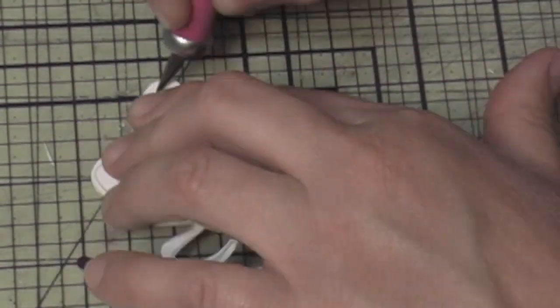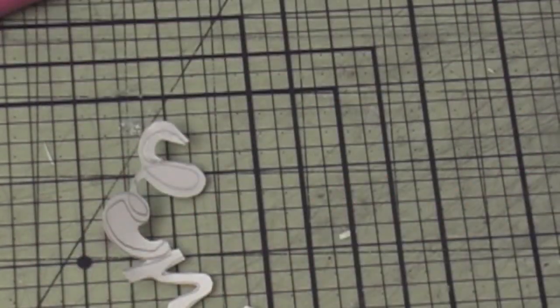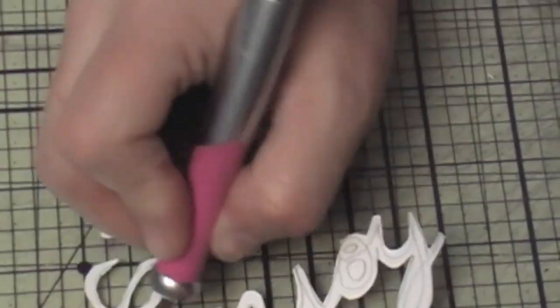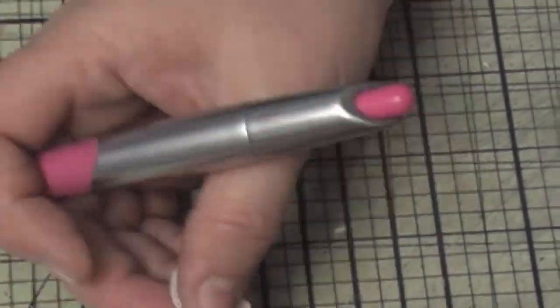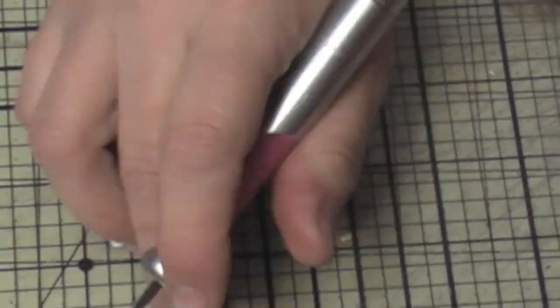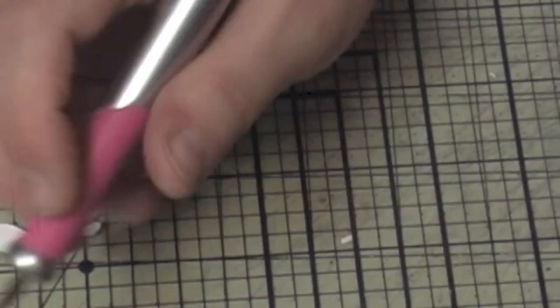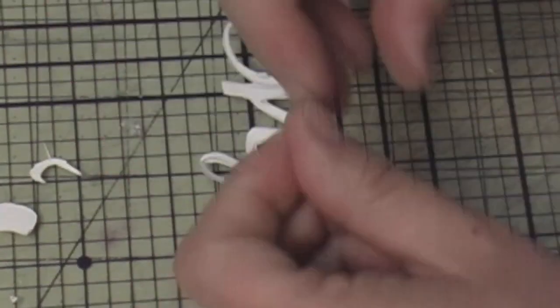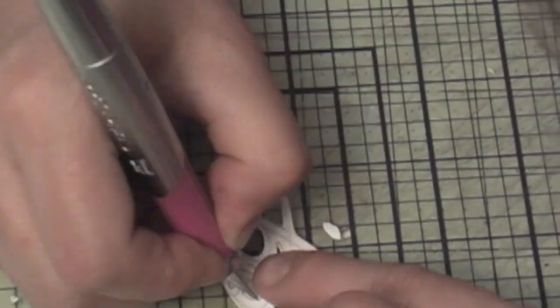Now I'm going to use a blade. I'm using the blade to cut out some of the areas that were harder to cut with my scissors. Sorry that I'm off frame here, but basically just cut out the O's and the circles, the stuff that is hard to cut with your regular scissors.